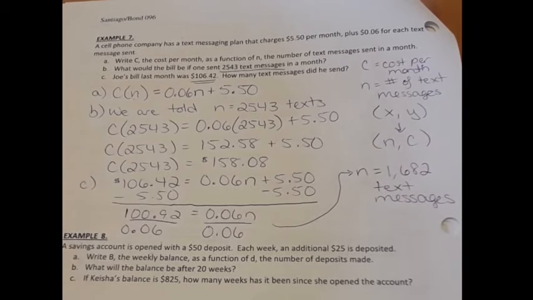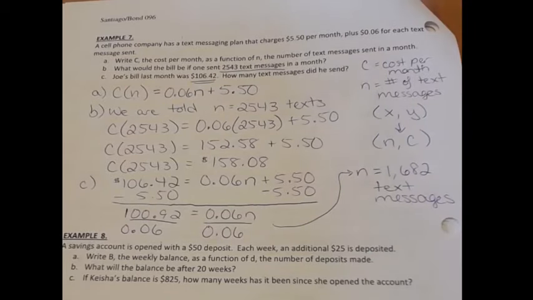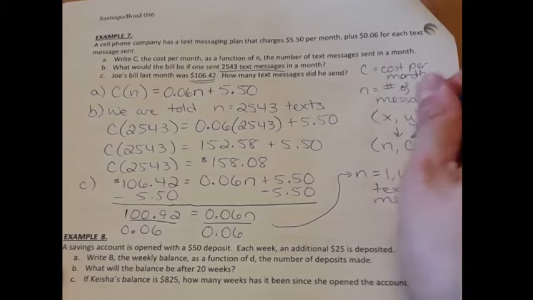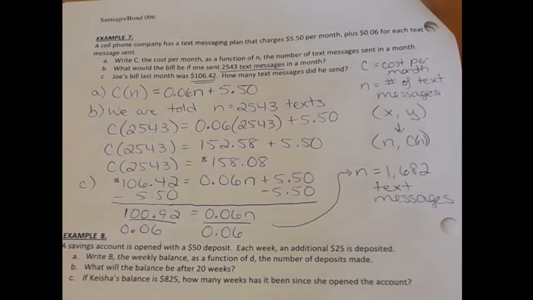And there you have it. So we started off with our function. Based on the language of the word problem, we carefully dissected this. We noted that for our ordered pair x, y, we were actually referencing n and c. You could even take it a step further and say n and c of n, right? C as a cost, as a function of n, the number of text messages.